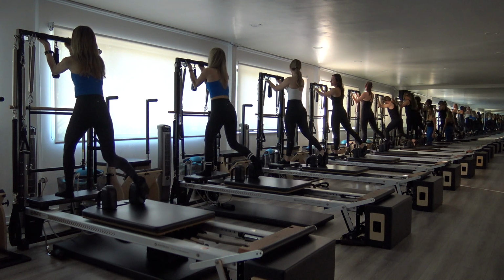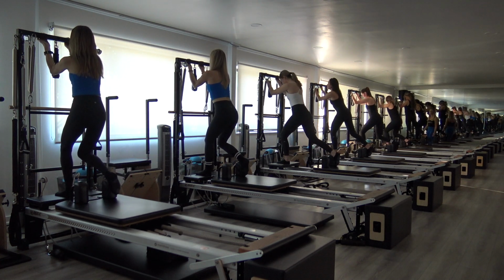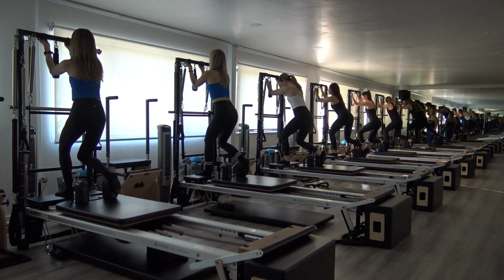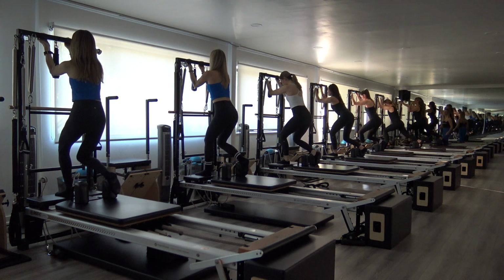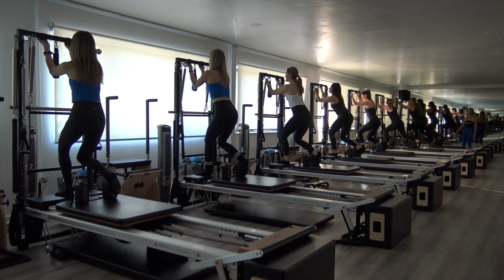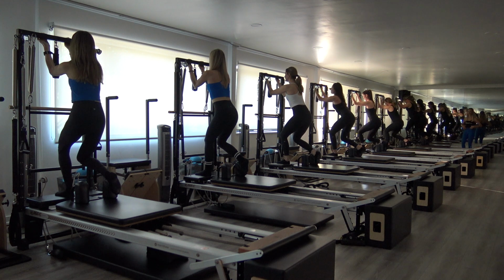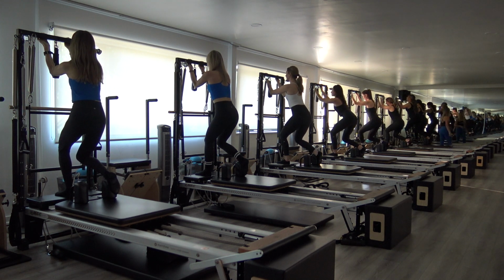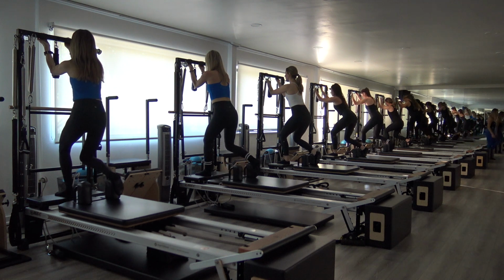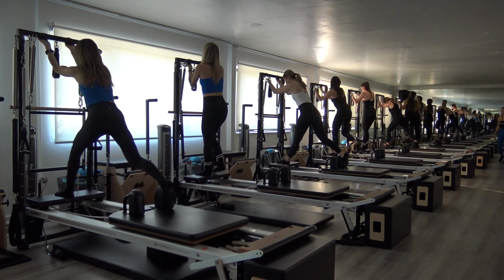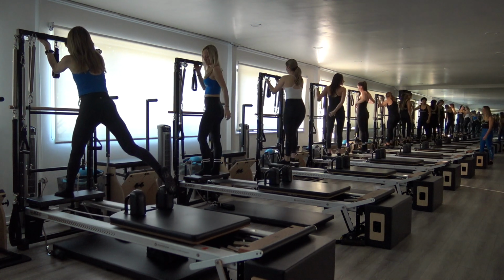Pull it all the way in, hold it. Go down into that lunge, guys. Hold it. Hold it all the way. Carriage into the platform for last 10 seconds. 9. Squeeze the core for 8, 7, 6, and 5, 4, 3, 2, and 1. Beautiful job. All right, guys, let's take that little platform.